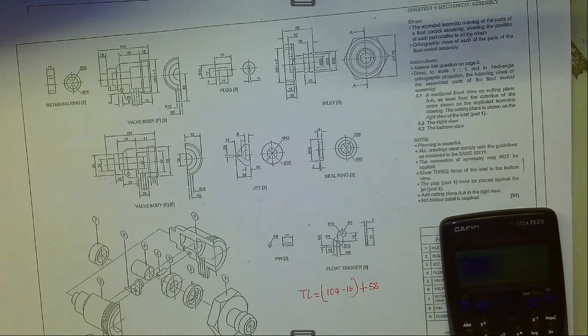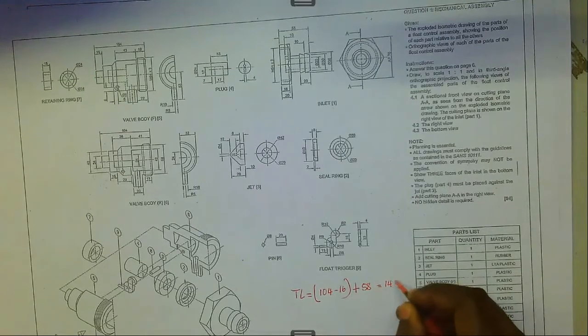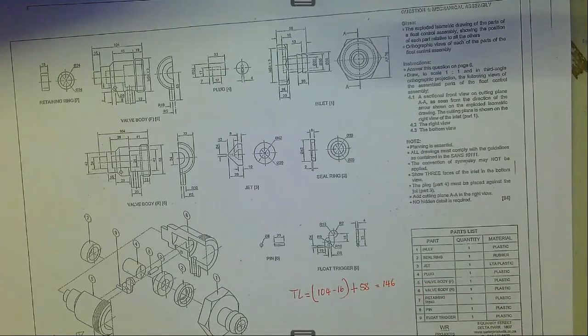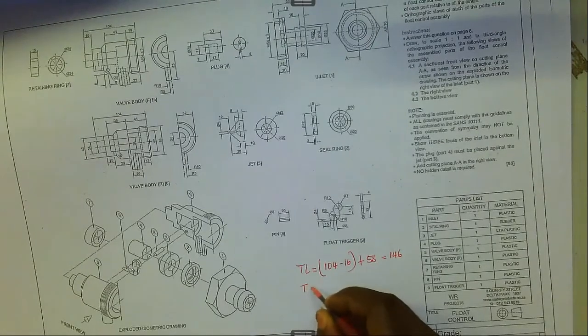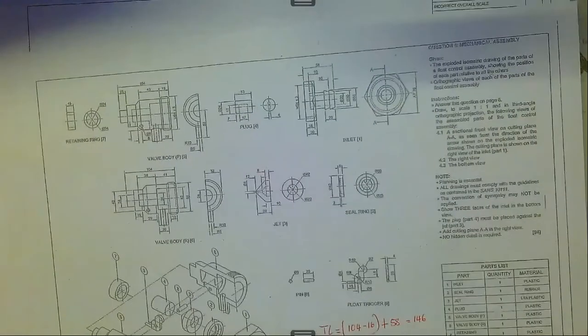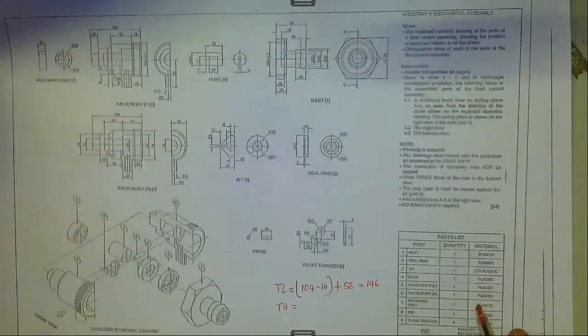If we say 104 minus 16, plus 58, we are going to get 146. The 146 is the total length with regards to our front view and our bottom view. The next thing that we also need to consider is the total height, that is the height of the drawing that we are going to work on.